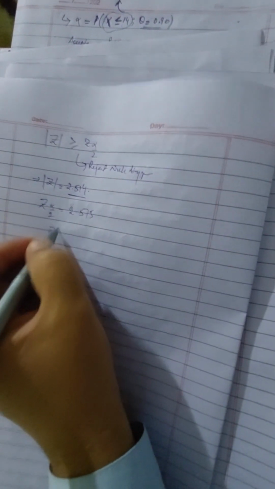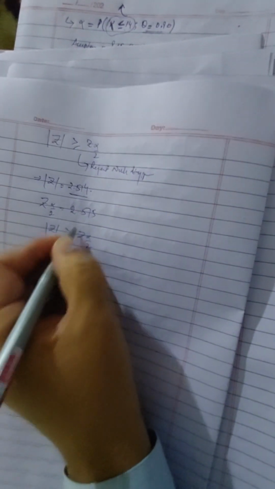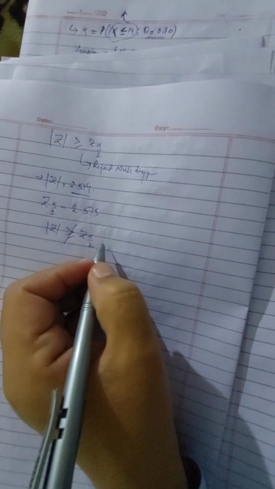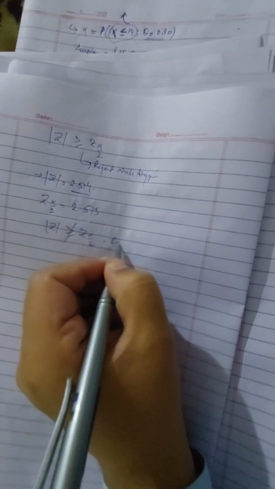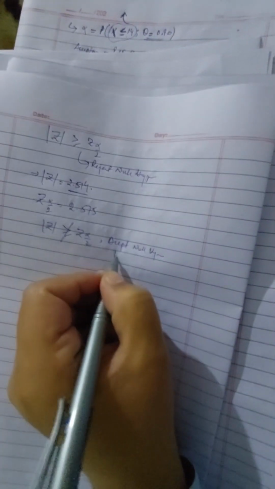So this criteria is not followed over here, so we accept the null hypothesis. Why do we accept?